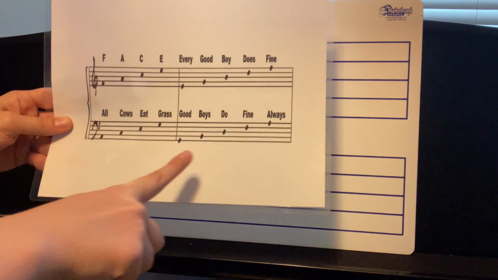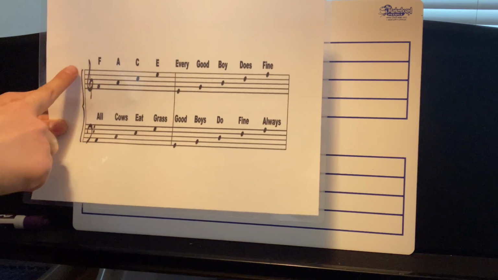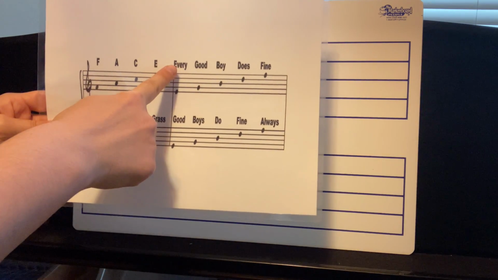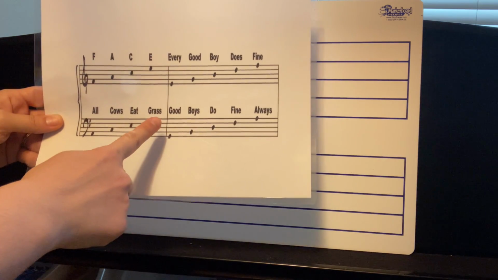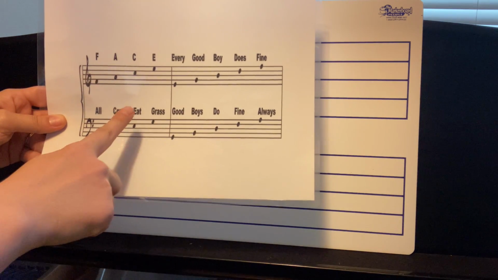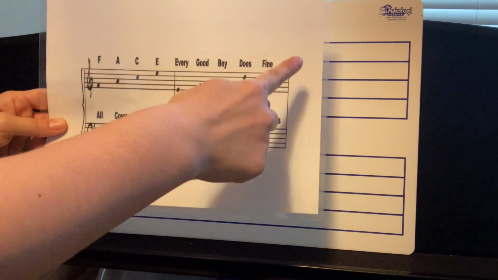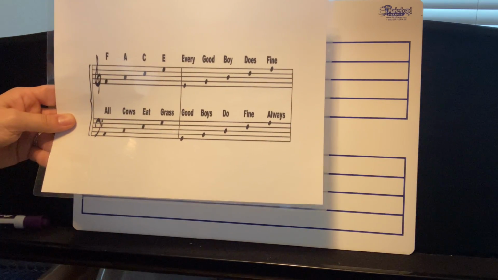This whole thing is called a grand staff, and it is connected with a brace, and the measure line breaks the music into sections so we can count them in groups. At the end, you'll usually see a double bar line. You'll know it's the end of the song.